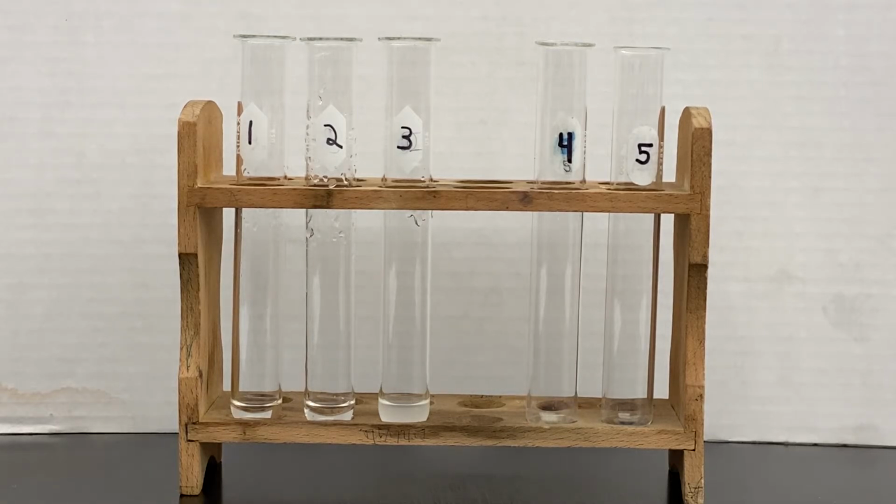The next thing I'm going to do is add my Benedict's chemical indicator solution, and I'm going to add 30 drops to each test tube.